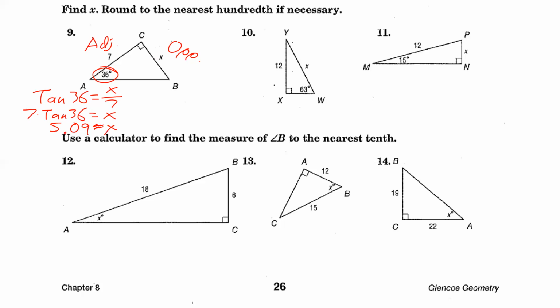All right. So again, your assignment is just one page, page 26. Don't do page 28. I don't want to do more problems yet.